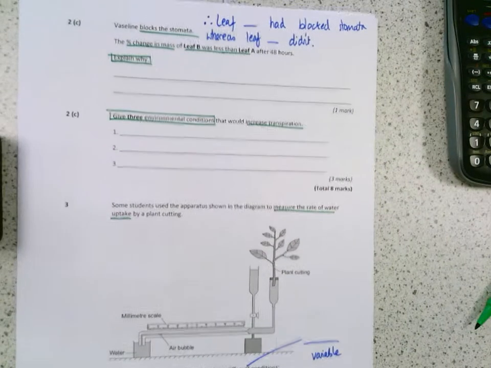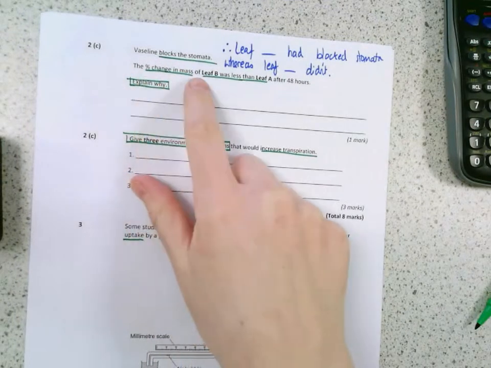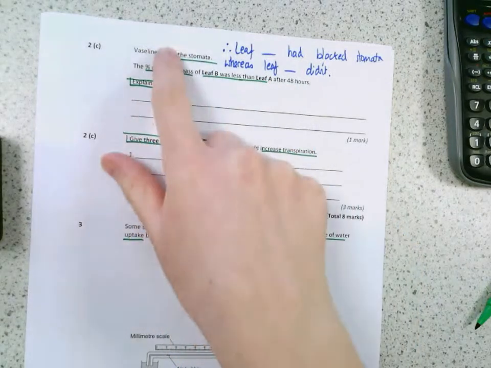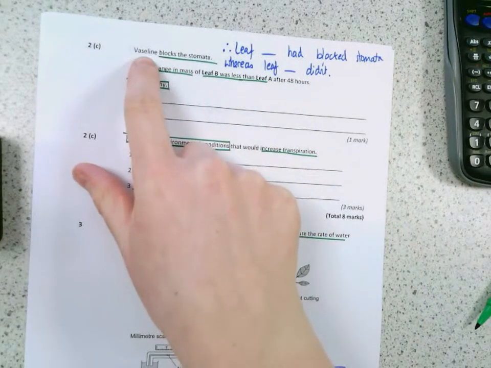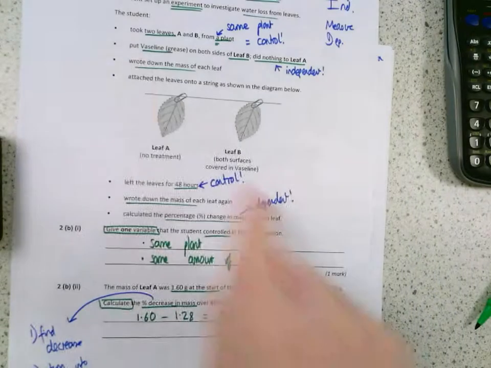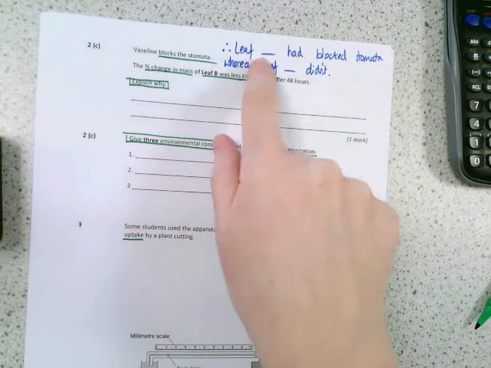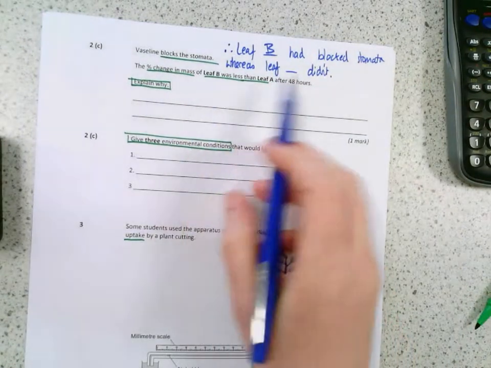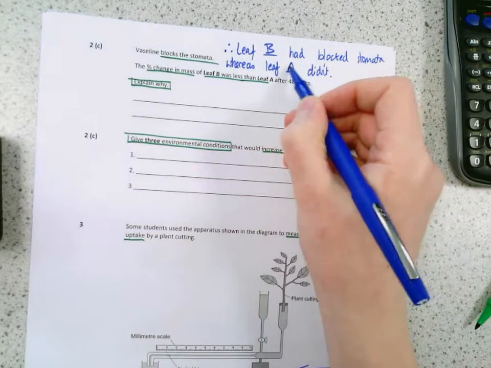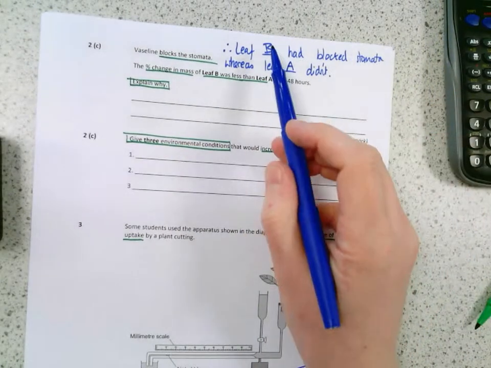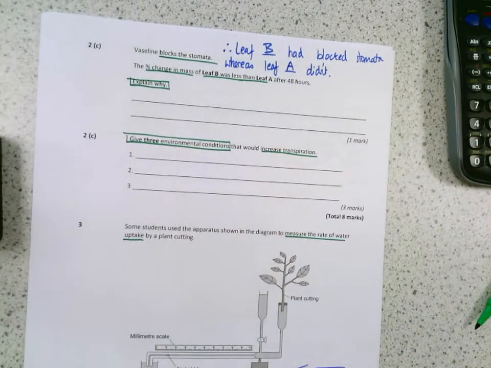Right then, where are we? We've got Vaseline blocks the stomata. Percentage change in mass of leaf B was less than leaf A after 48 hours. Explain why. Let's go back and think about what this means. Vaseline, so which leaf did they put Vaseline on? Can you remember? Should we go back and check? Put Vaseline on both sides of leaf B. Vaseline blocks the stomata, so which leaf had blocked stomata? Leaf B had blocked stomata, whereas leaf A didn't have Vaseline, so leaf A didn't have blocked stomata. This is what they've changed. They've blocked the stomata of leaf B and they haven't blocked the stomata of leaf A.